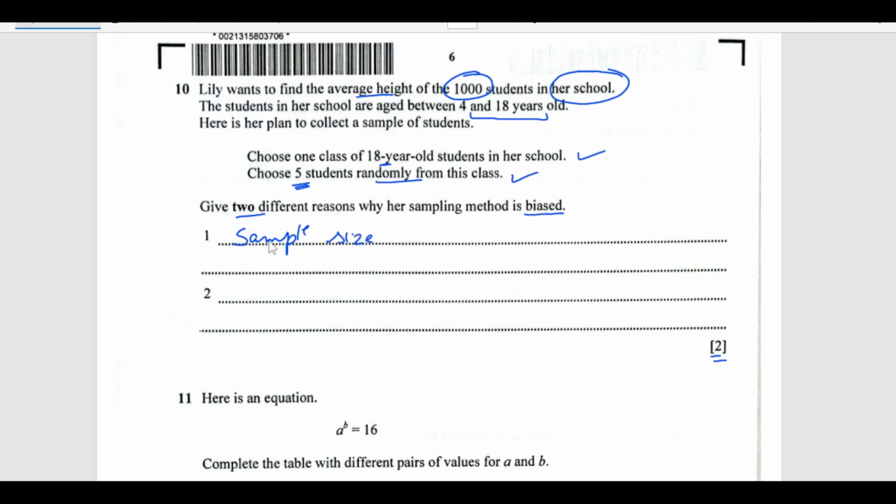Sample size is very small. She is only taking 5 students and the age group is not correct. Age group is limited, meaning that she is only taking 18 years old, but she is doing the survey of between 4 and 18 years, right.